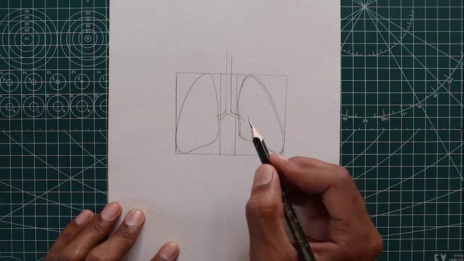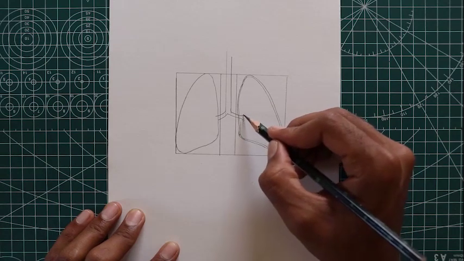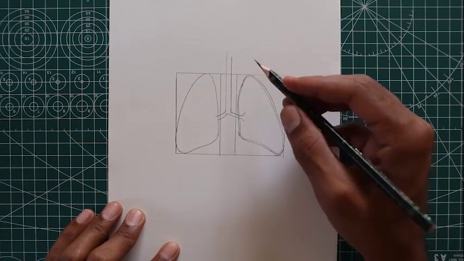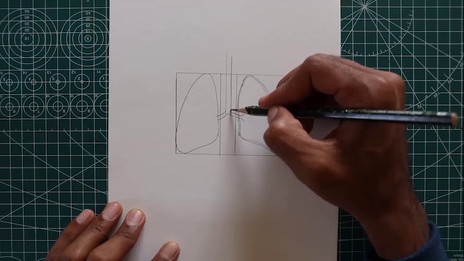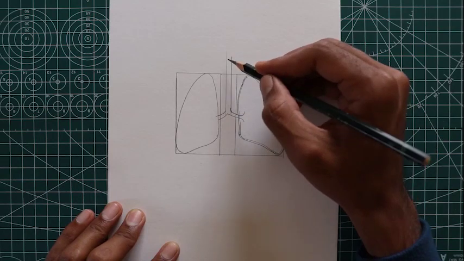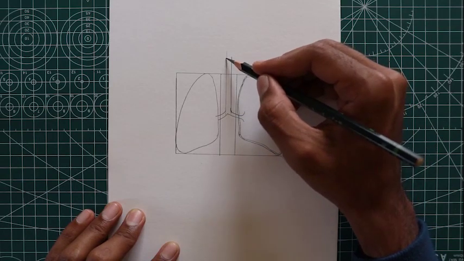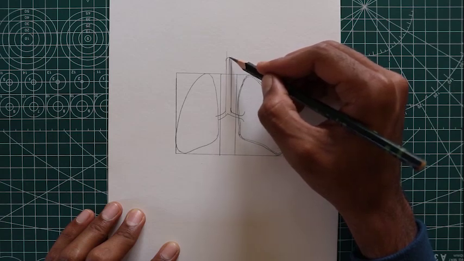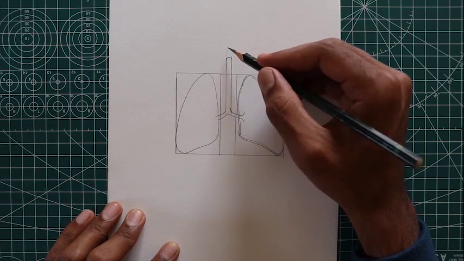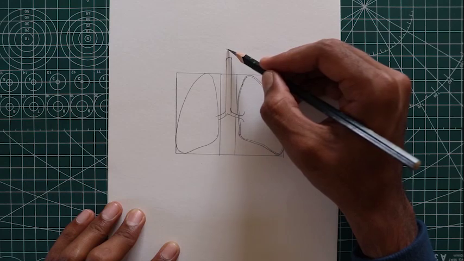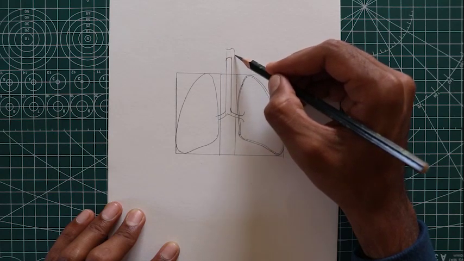This is the voice box, or you can call it larynx. And let's make branches from this bronchi, which are called bronchioles. So these are divided into smaller and smaller branches.